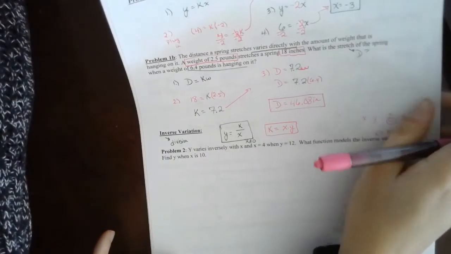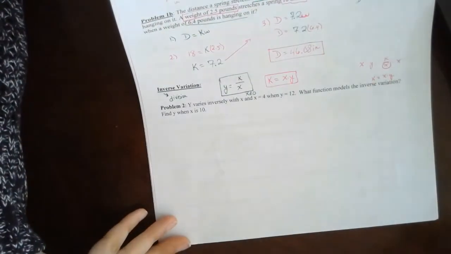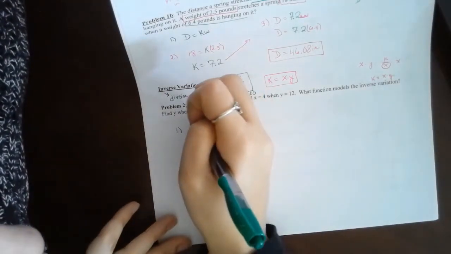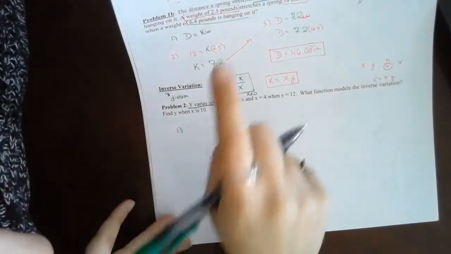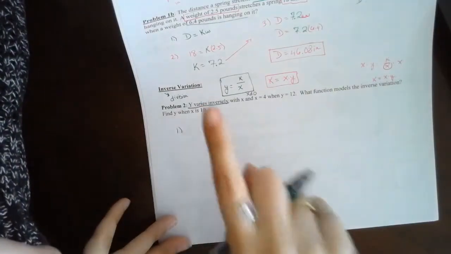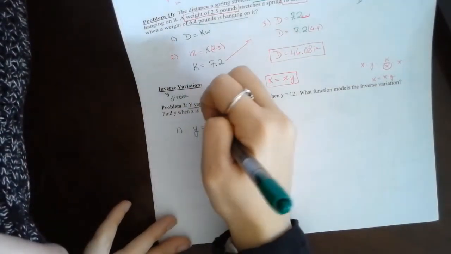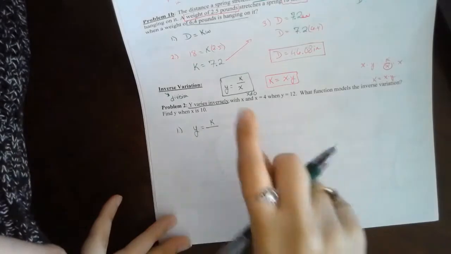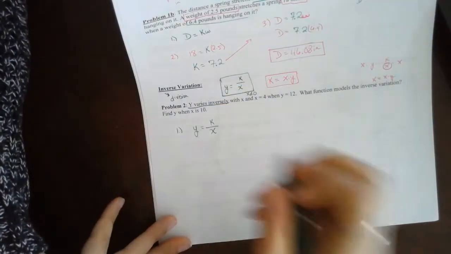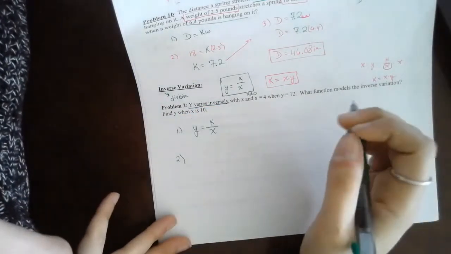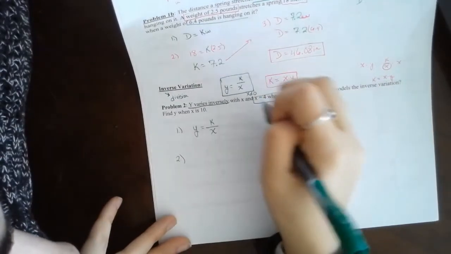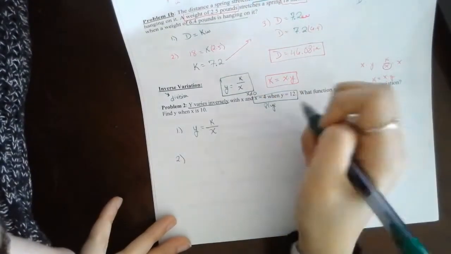Let's go ahead and jump into a problem. Again, same steps. Read each sentence, set up your equation. Y varies inversely. So y varies directly was y equals k x. Y varies inversely is going to be y equals k, fraction bar, with x, so we know x is going to be the number on the bottom. Step 2, read the next sentence and plug in. X is 4, y is 12. So we're going to plug in and solve for k.